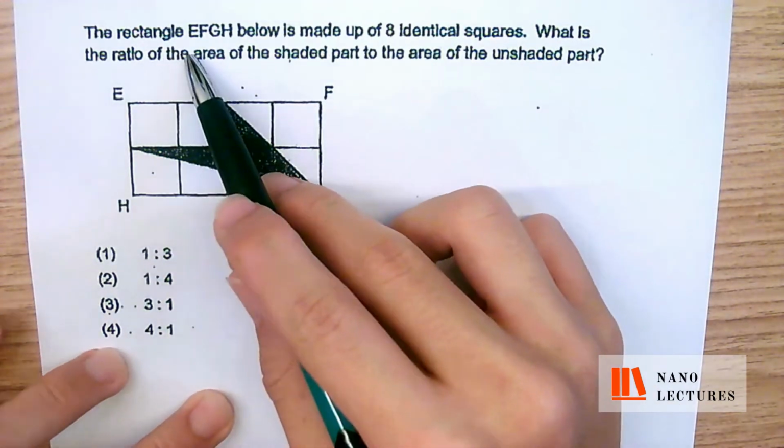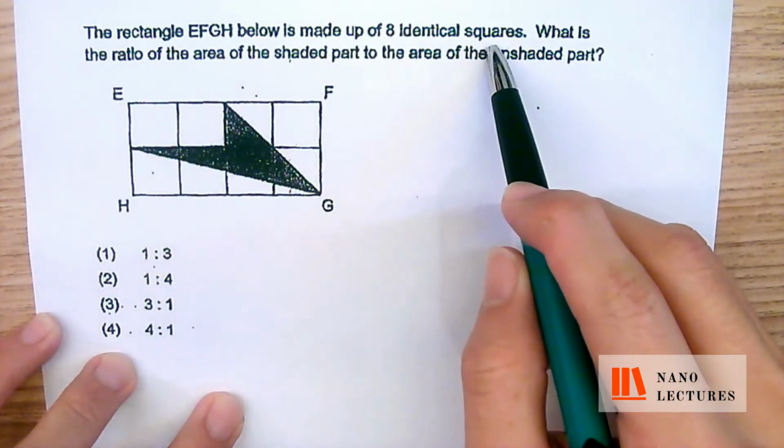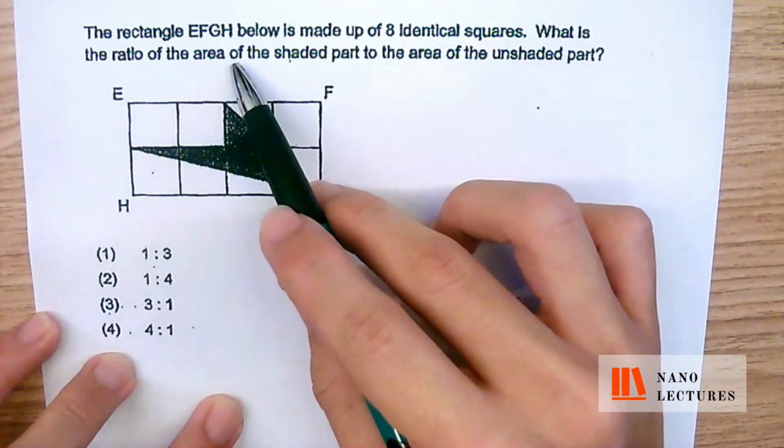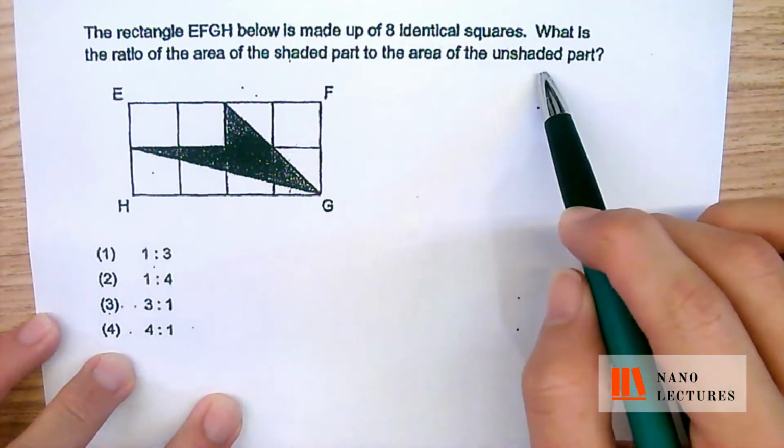The rectangle EFGH below is made out of 8 identical squares. 1, 2, 3, 4, 5, 6, 7, 8. What is the ratio of the area of the shaded part to the area of the unshaded part?